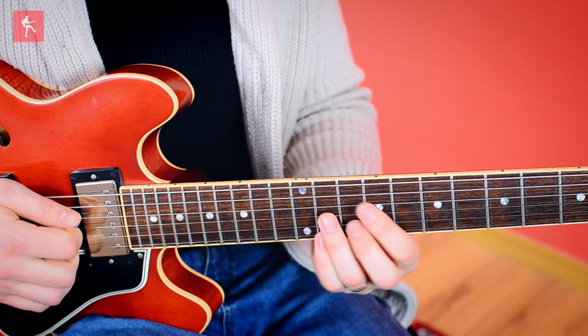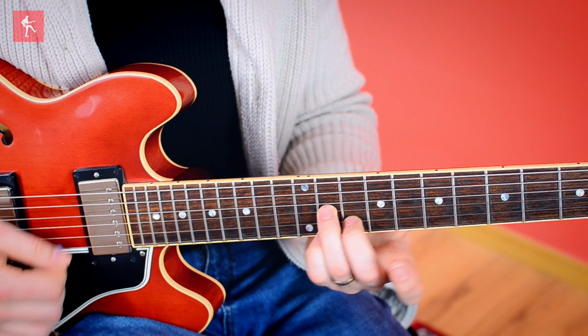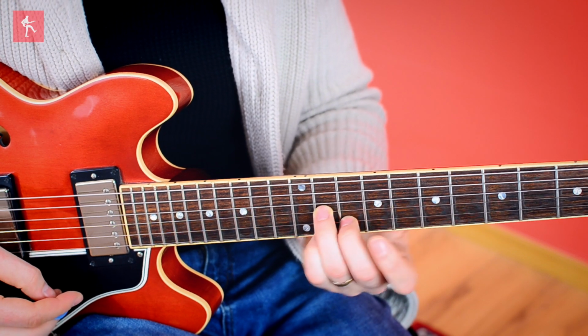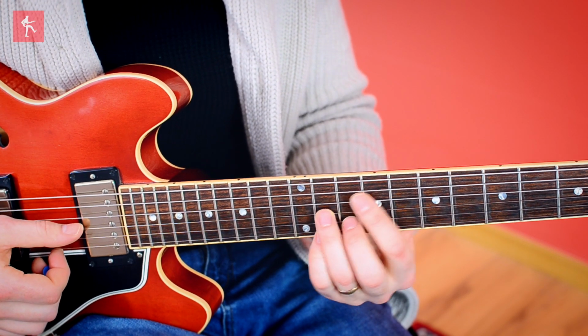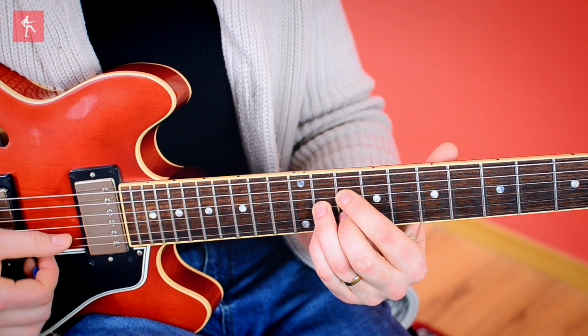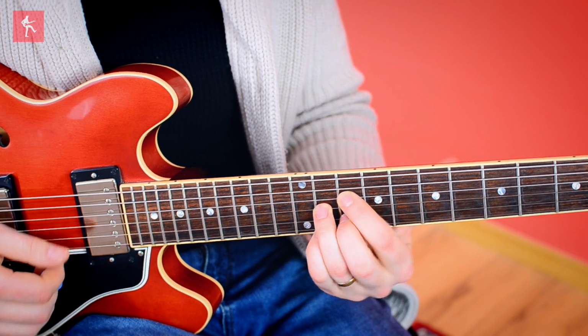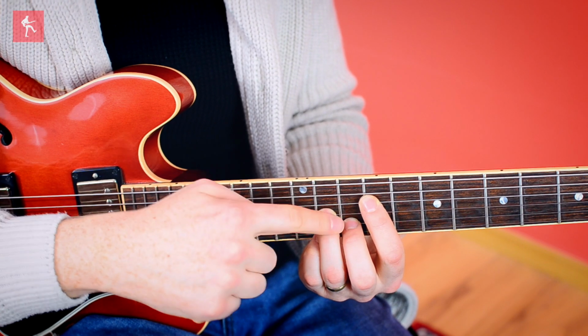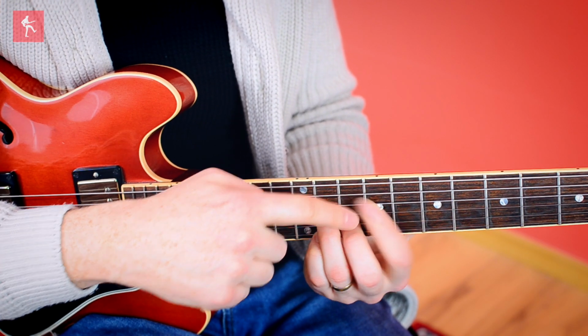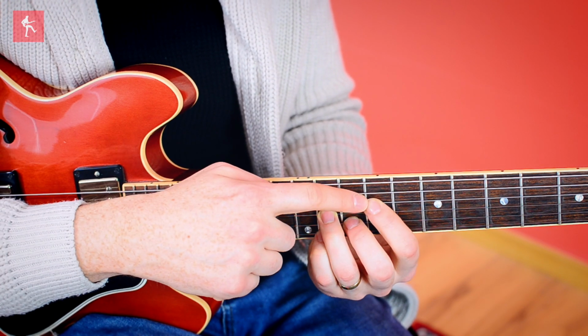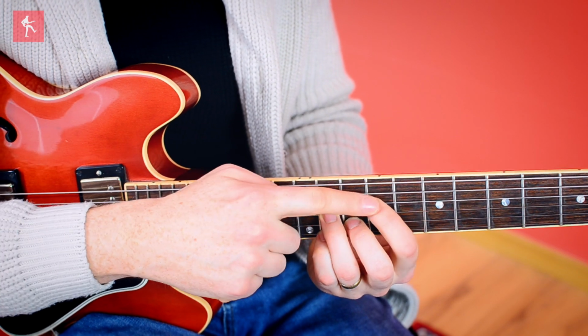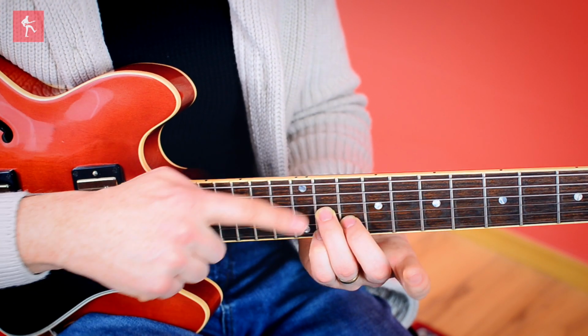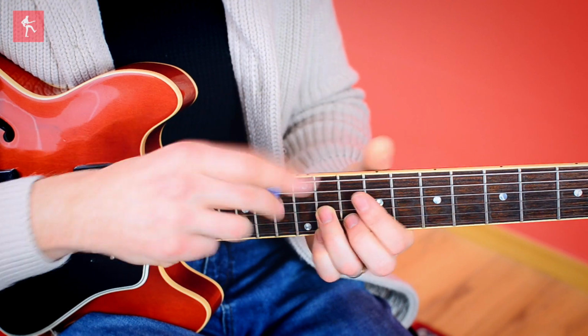B7. So what I'm going to do is just play this top three notes here, which is a diminished seventh and a B dominant. If you remember me saying, the only difference between those two chords, a C diminished seventh and a B dominant, is literally the root note. These three notes here stay exactly the same.